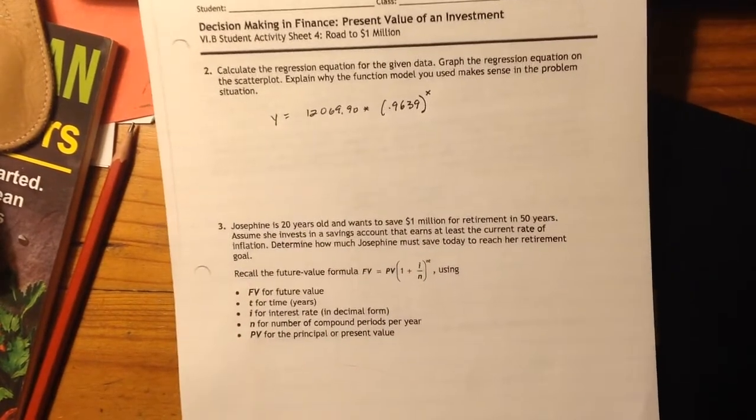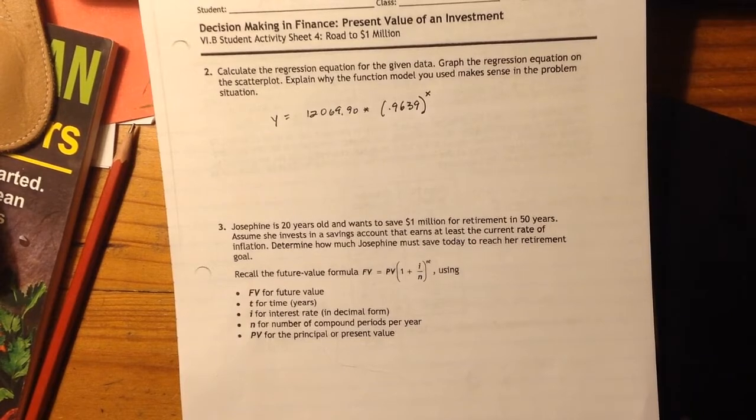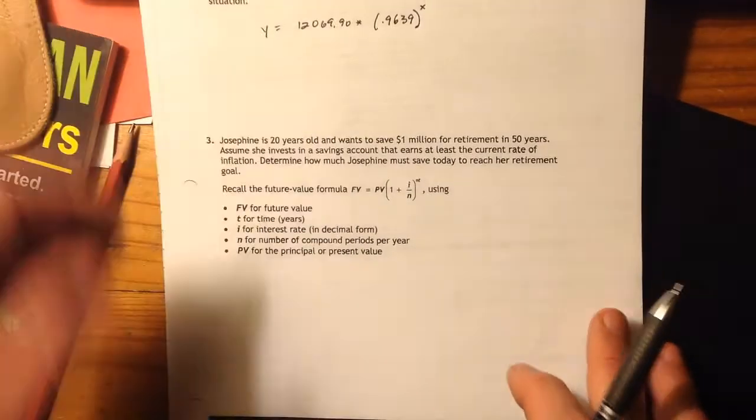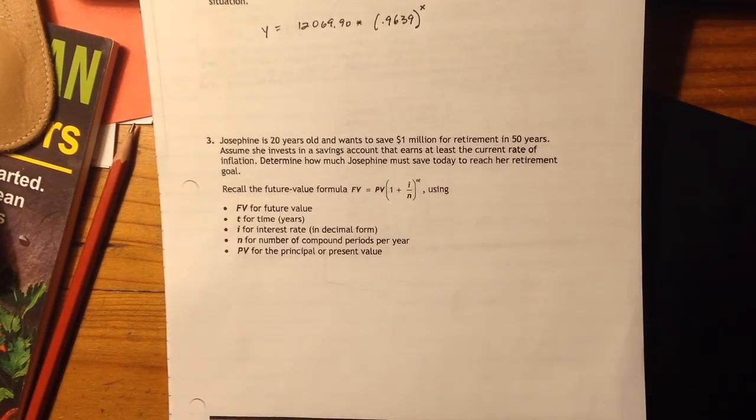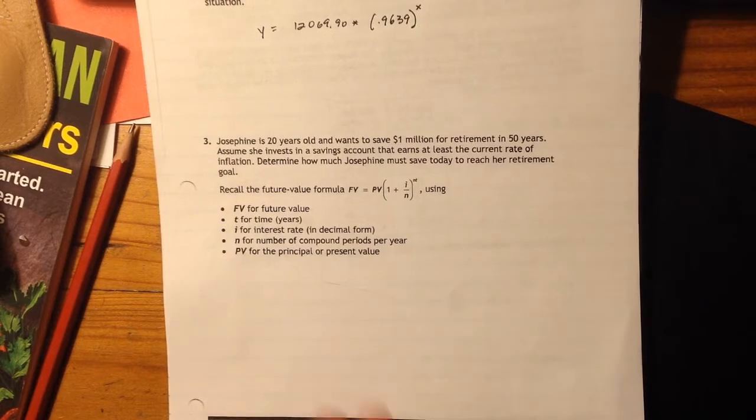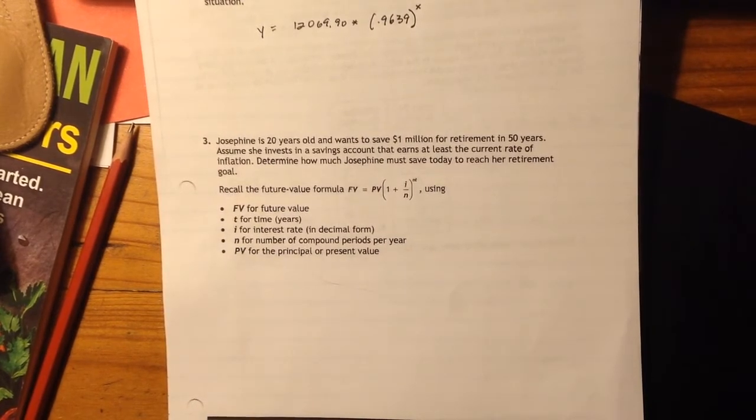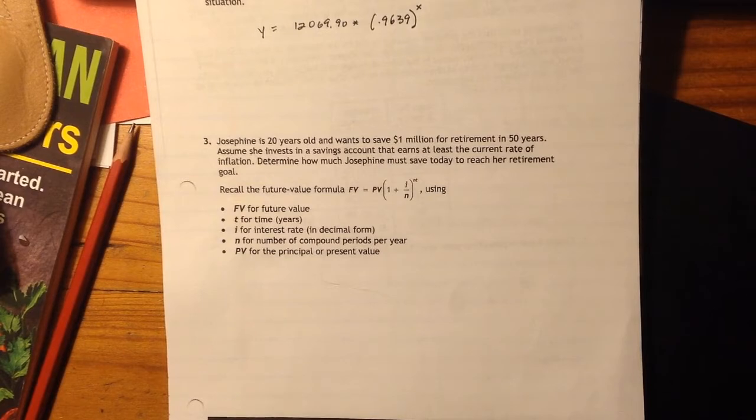Again, you're going to get different numbers here than I got, so be sure to do that on your own. And I'll ask you to input that when we get to the end of this lesson and you're doing your assessment. You're going to be inputting your equation. Josephine is 20 years old and wants to save $1 million for retirement in 50 years. Assume she invests in a savings account that earns at least the current rate of inflation. Determine how much Josephine must save today to reach her retirement goal.